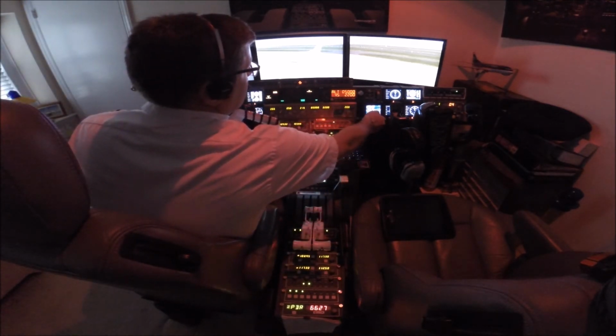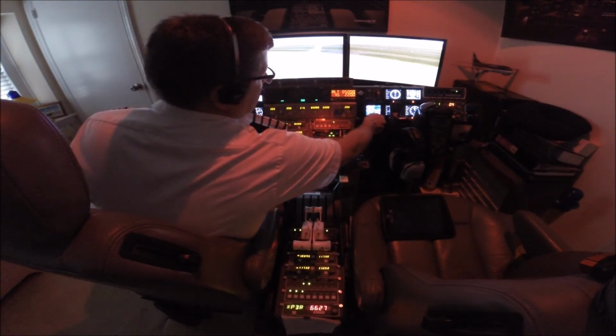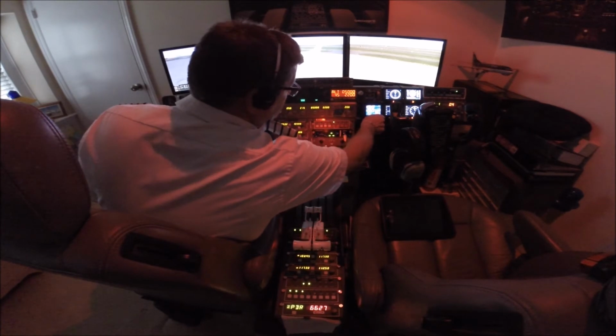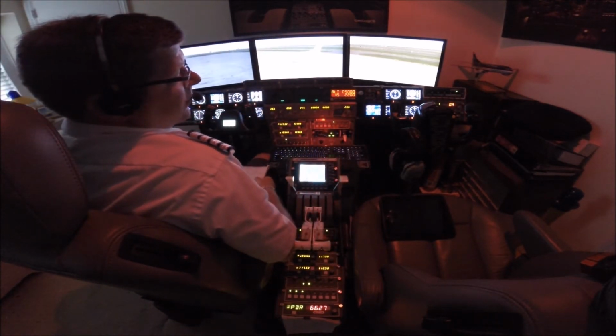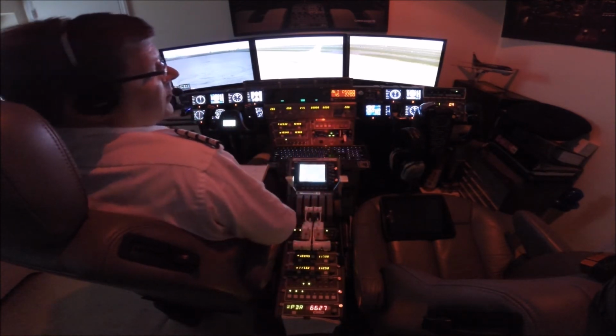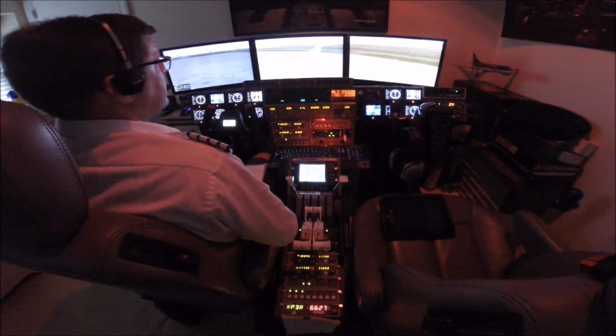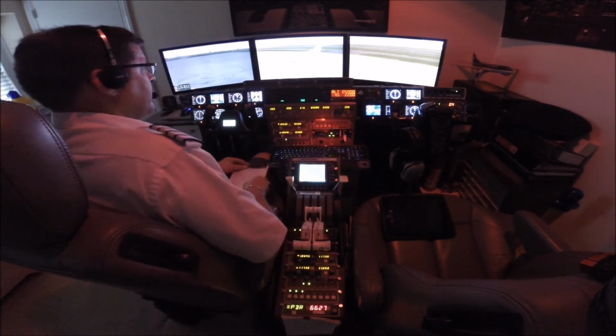Set the engine bugs. 92%. N2's rising on the number 1 engine. We got a good light. The engine started. Let that stabilize. Temps and pressures look good.